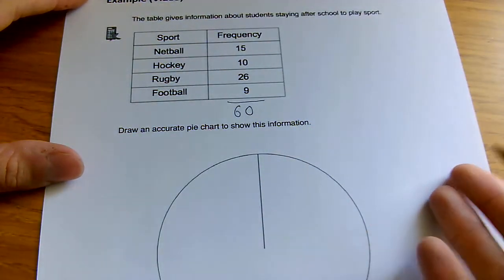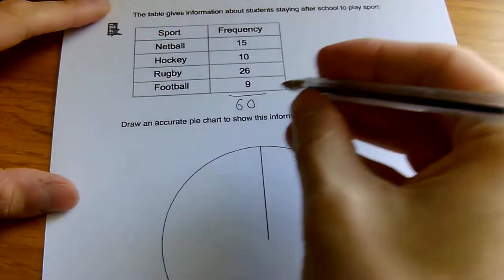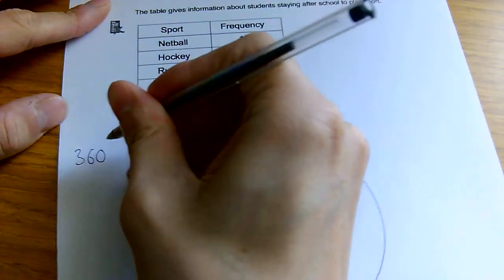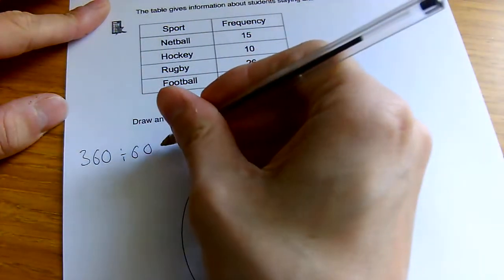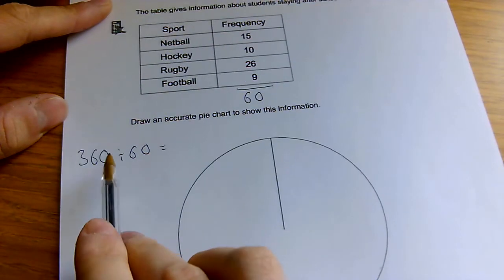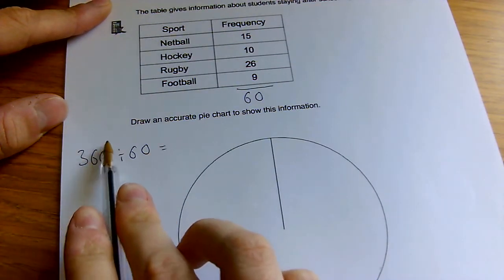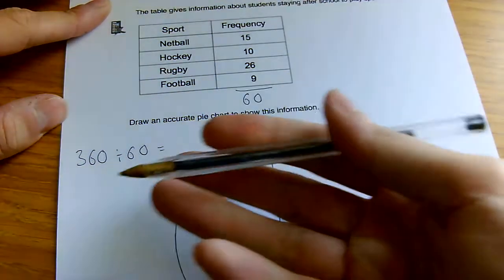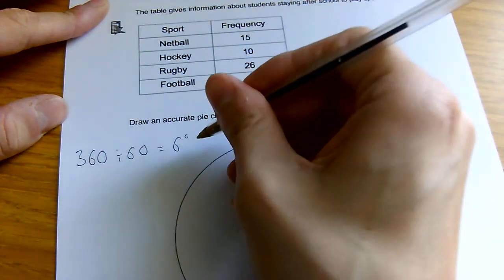You can check these on the calculator, but do try them without the calculator first. So 60 people. Okay, so that means that if we're sharing, I'm just working this out over here, 360 degrees shared out between 60, so that's divide. What's that going to be? Well, for this one, I just remembered that I can do 36 divided by 6, so just take a 0 off both of those, and that's going to be 6, and that's going to be the same answer as 360 divided by 60. So that means 6 degrees per person.